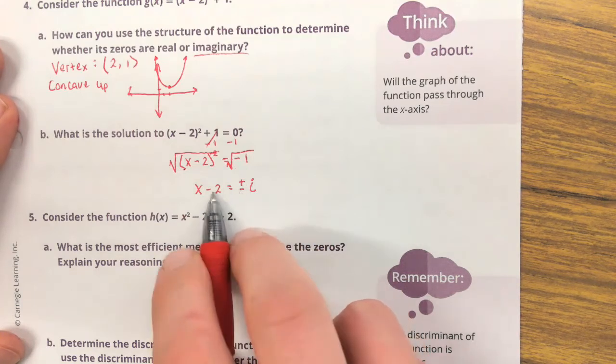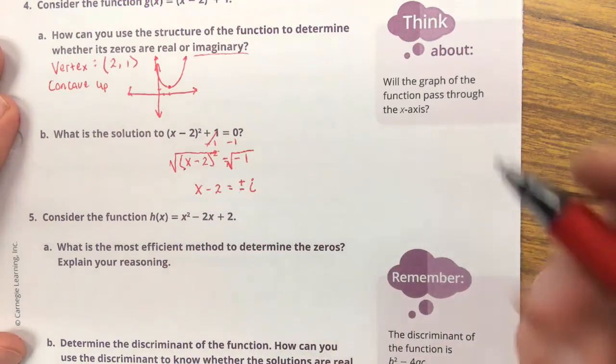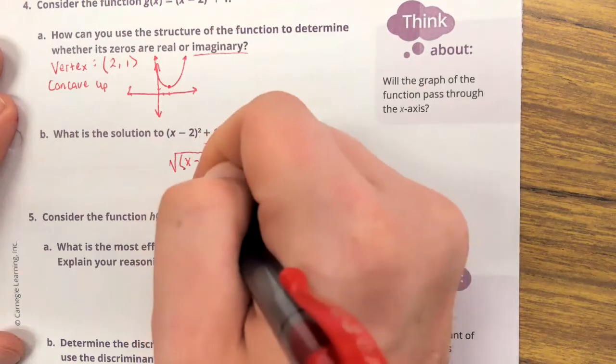Awesome. So let's keep going here. x − 2 equals positive or negative i. The last step would just be to add 2 to each side of your equation.